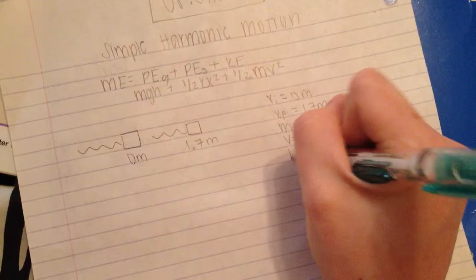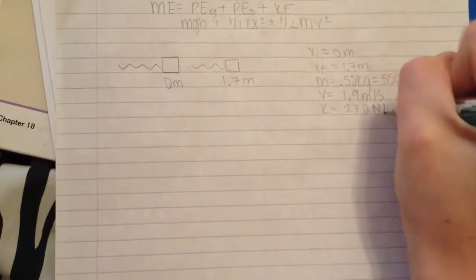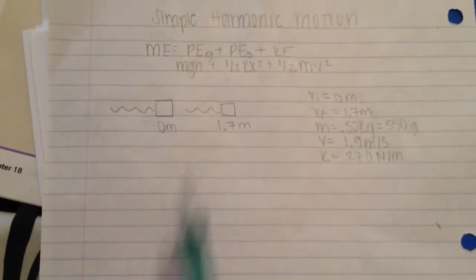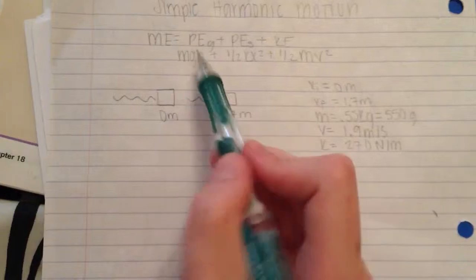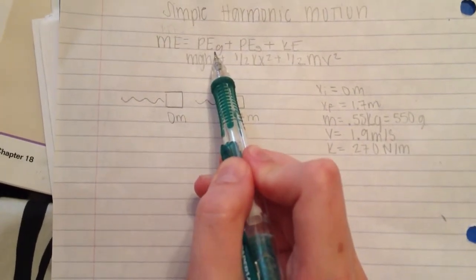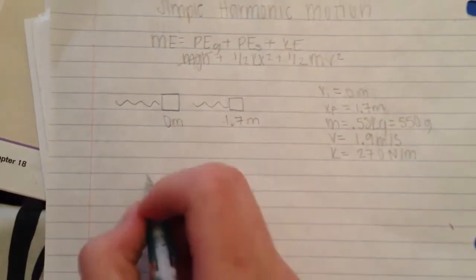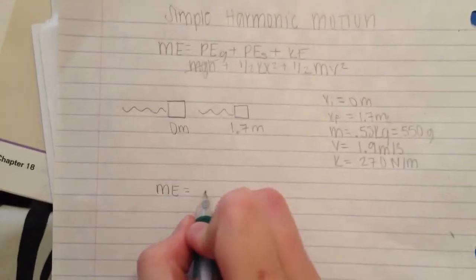And to do this, we can use the spring constant that's given, which was 270 newtons per meter. So now that we have all that, we can go ahead and solve our problem. Since there is no height in this problem, our height is 0, and therefore the gravitational potential energy would be 0, so we just can omit that. So we can get started and plug in.